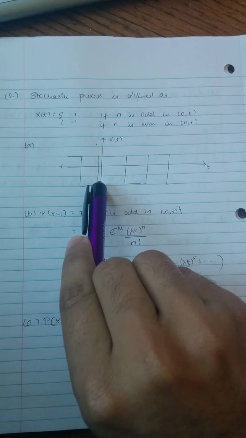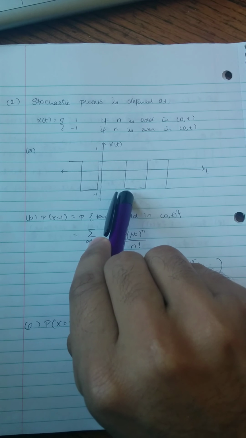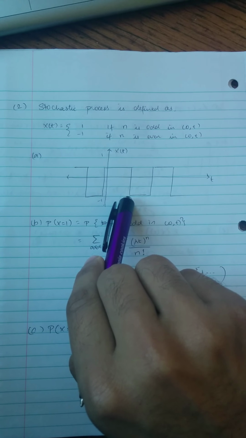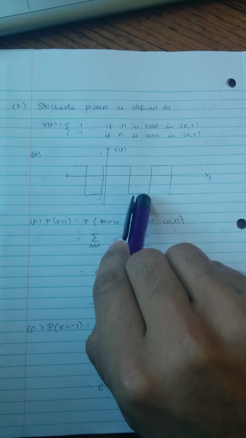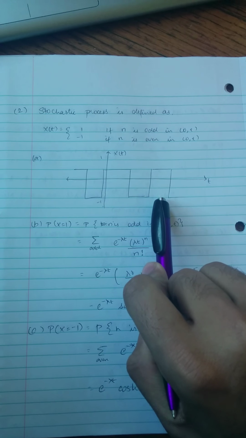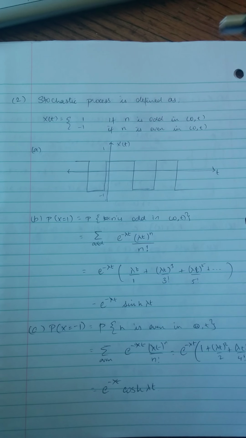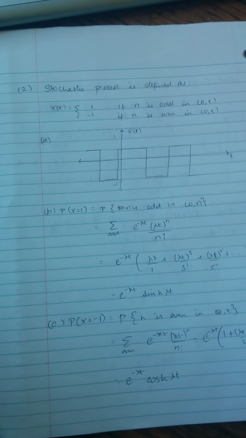That is, in this time interval the number of arrivals has been odd, and in this interval it has been even. Again, in this interval it has been odd. So it forms a telegraph signal here. So these are the samples of X(t).